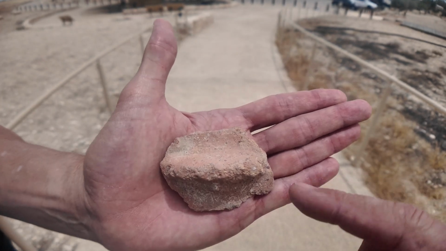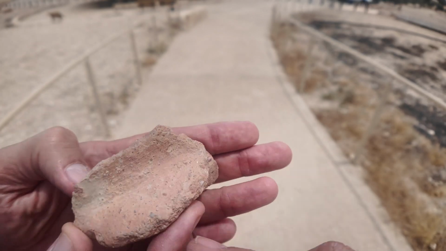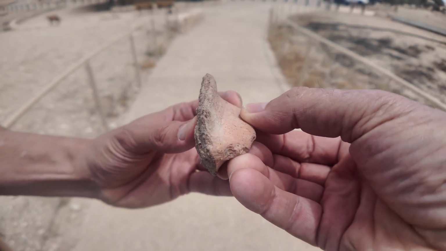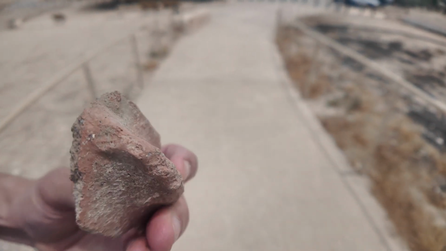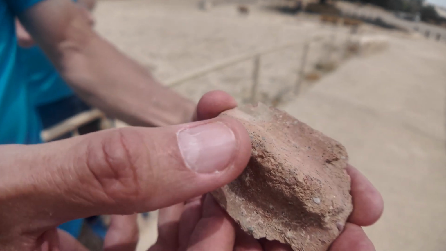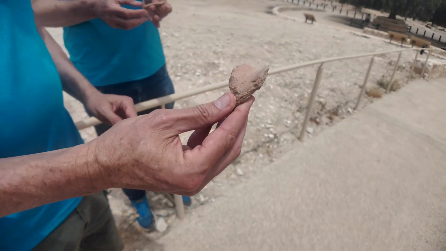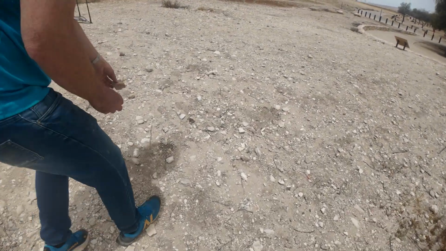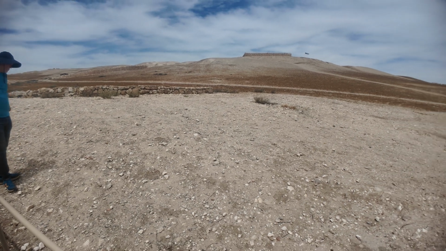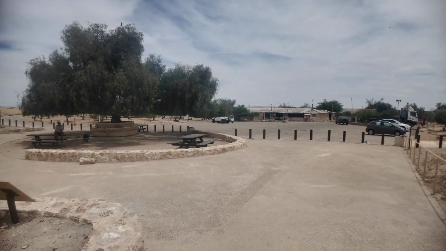Okay, in the early bronze city, we found indeed early bronze type of pottery, and this is a shelf handle. This is the handle, and so it was raised like this. This is a typical early bronze pottery. This was found in Tel Arad and the mound of the Canaanite area. Of course, all the pottery that we saw, we leave on the site, and we do not take it with us. And this is the entrance to the national park.